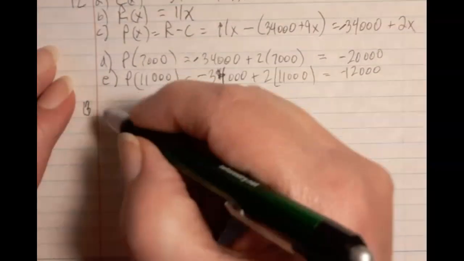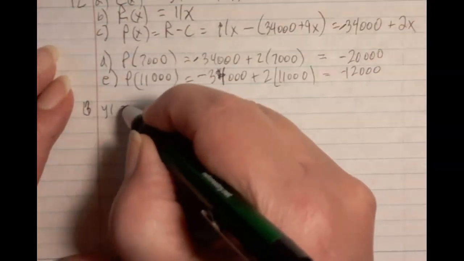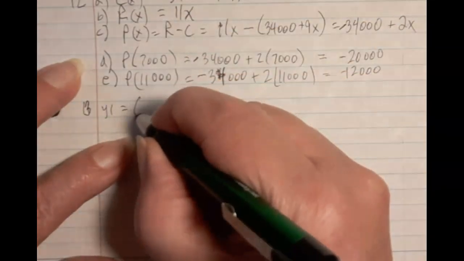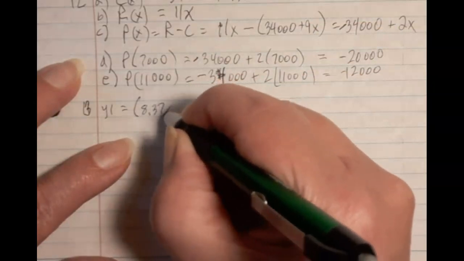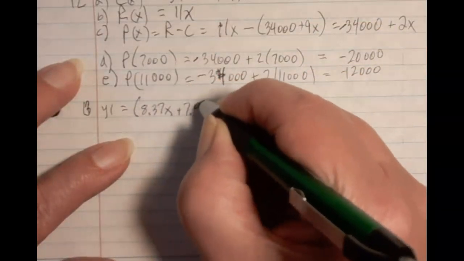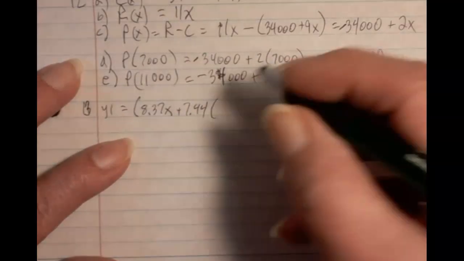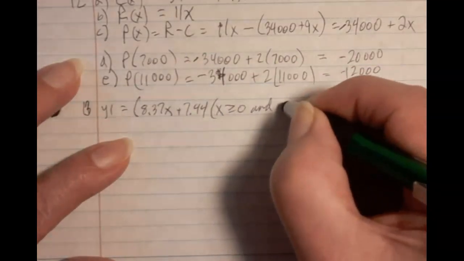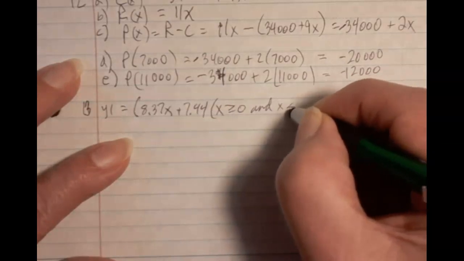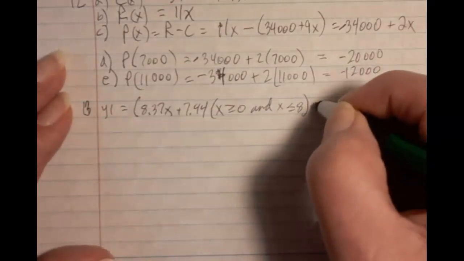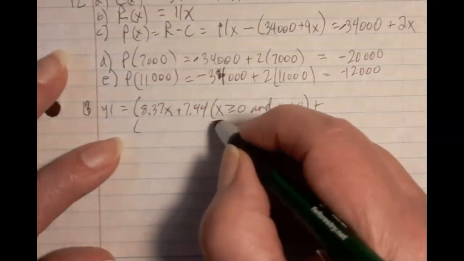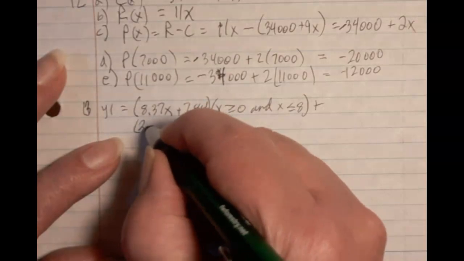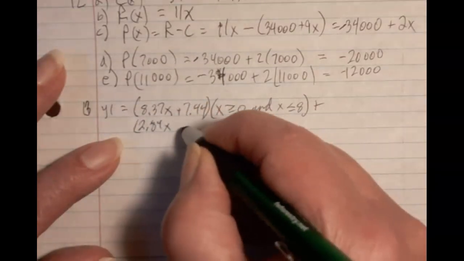So I'm going to put y1 equals, it says to put what I'll put in my calculator. So it says y1 equals, I need parentheses, 8.37x plus 7.44, parentheses. Now I have to start with the x. It's greater than or equal to 0, and x is less than or equal to 8. Plus, and I'll put the second piece under here because it'll be easier to see. I forgot my parentheses there. Make sure you're putting that one in, because if you leave it off when you graph, you're not going to be able to see your graph.